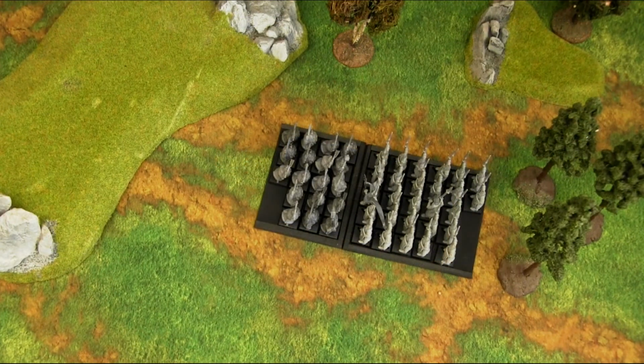Although the dwarves have won this combat at 7-6, the high elves have more ranks than the dwarves, and therefore they have the steadfast rule. We will return to this rule in a little bit.